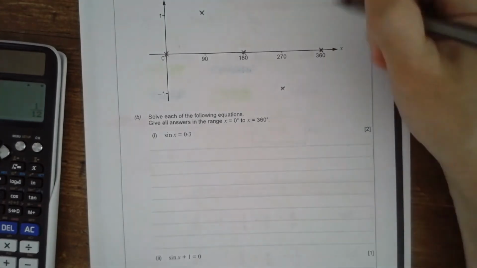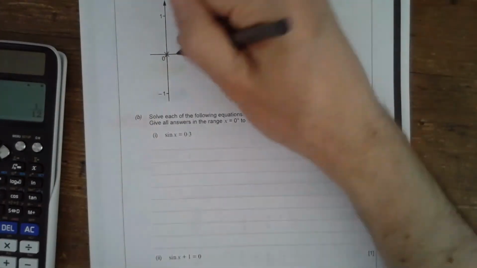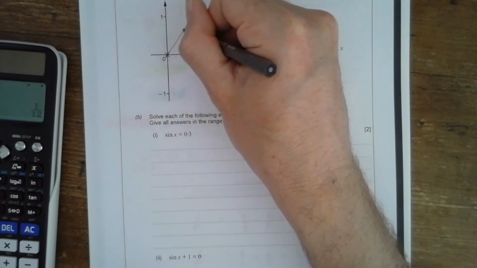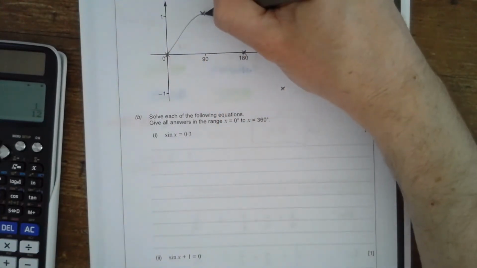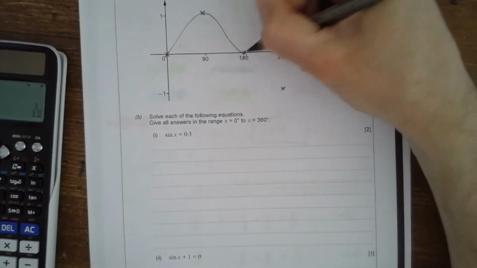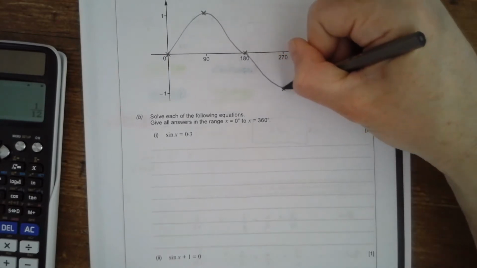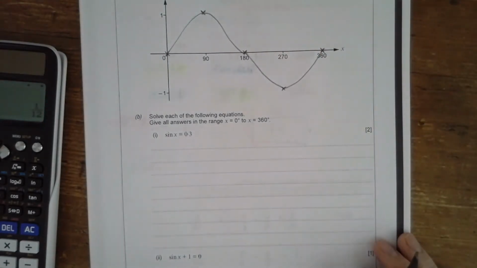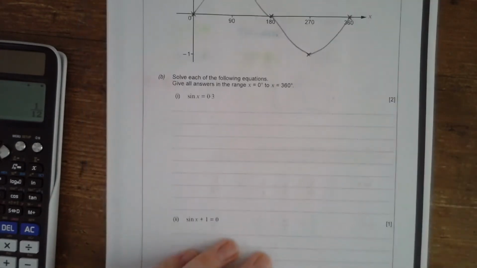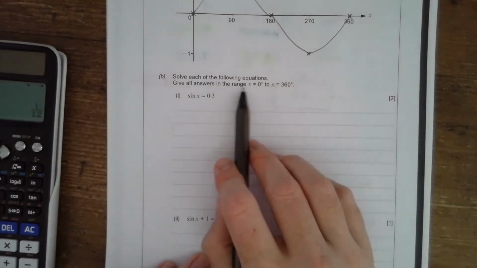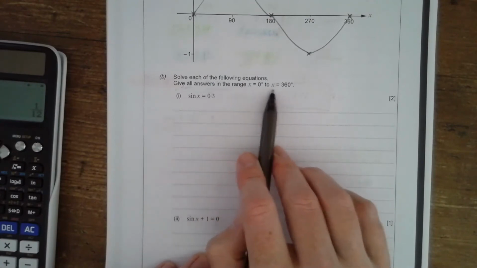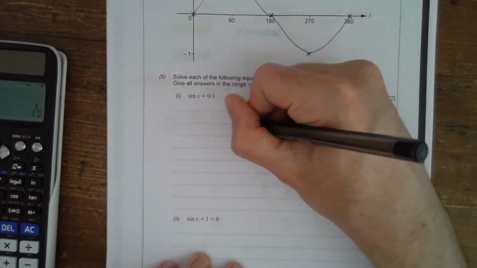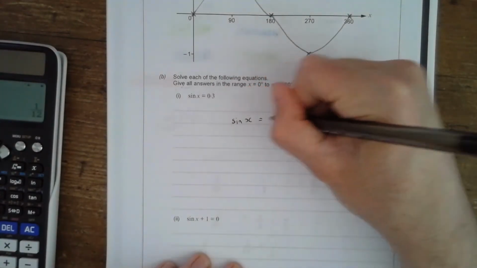Okay? So those are my key points there. And remember, it is a smooth curve. Okay? So it looks something like this. That's what the sine graph will look like. We're then asked to solve each of the following equations. It says, give all of the answers in the range of 0 to 360. Where is sine x equal to 0.3?